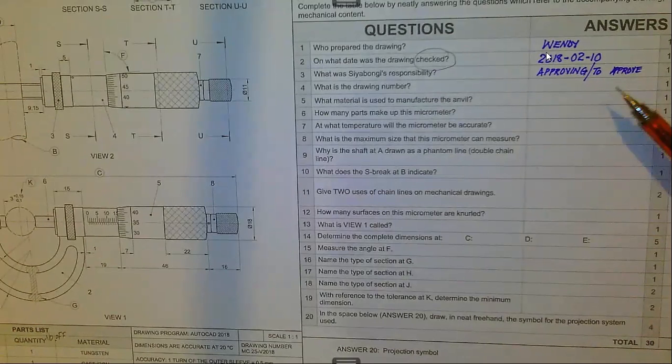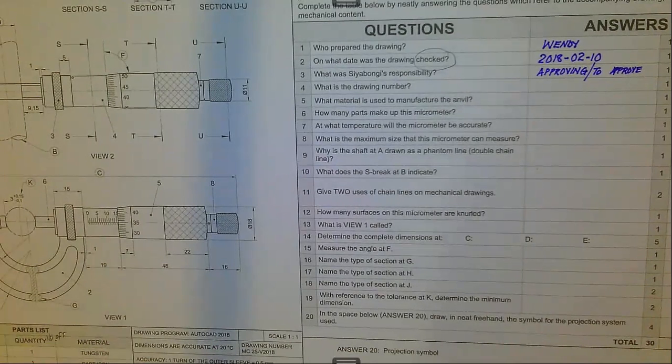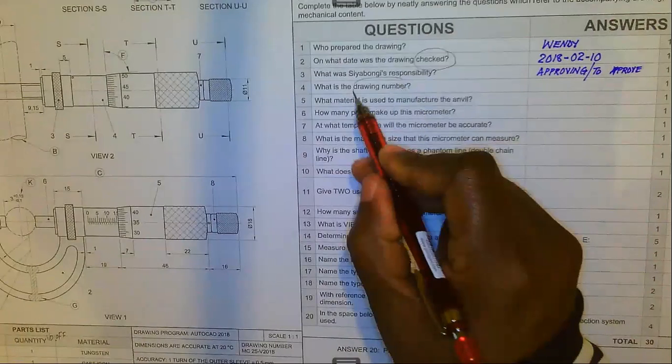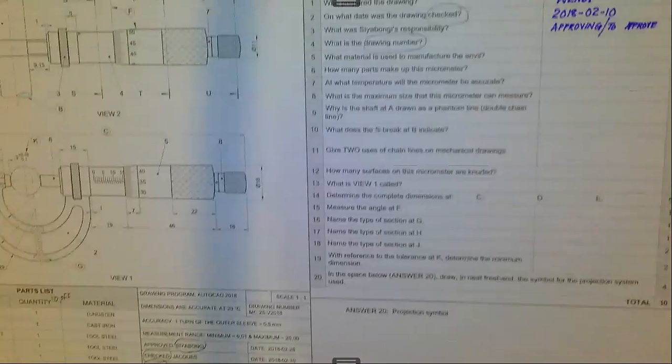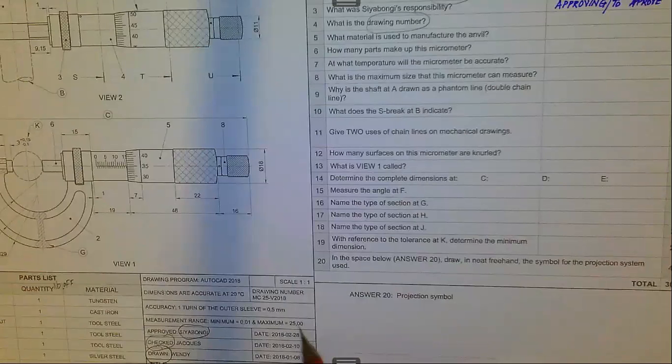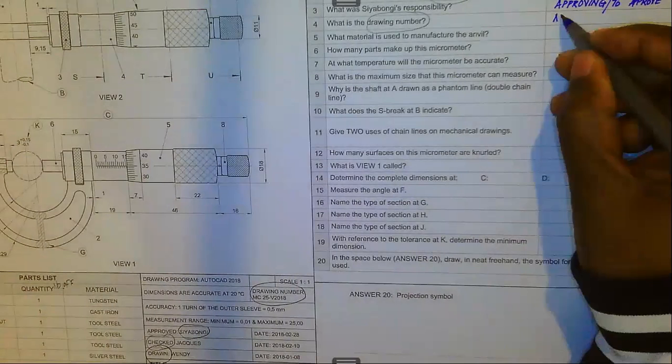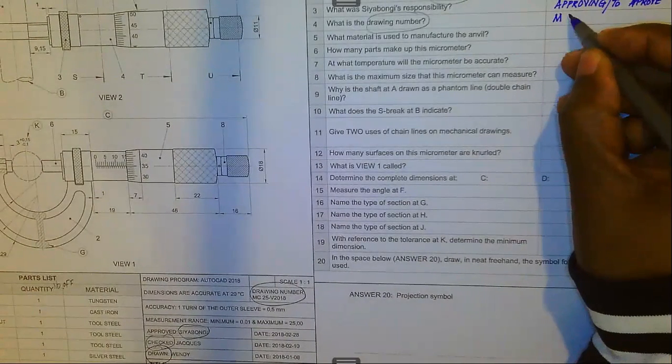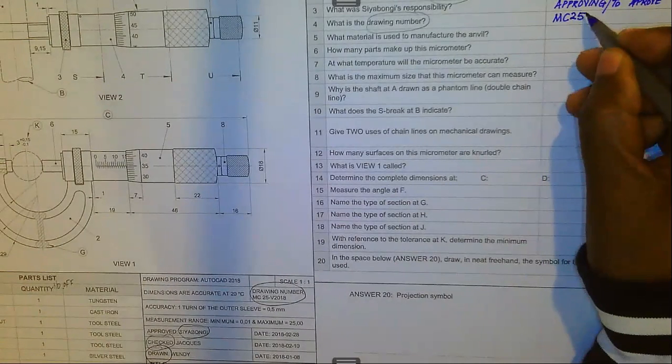What is the drawing number? So you look again for something to do with the drawing number. And that information, like I'm saying, would be there. If we come here, you would see, oh, there it is, drawing number. So you copy that information the way it is. It's MC25-V-2018.